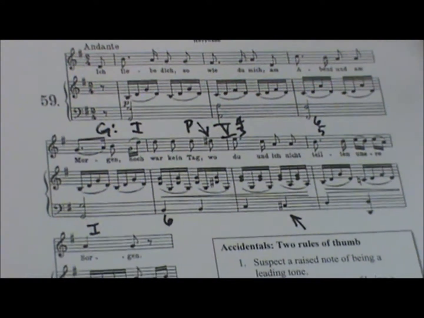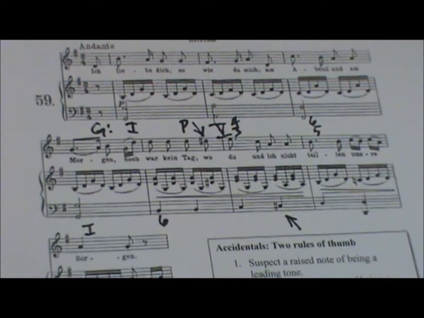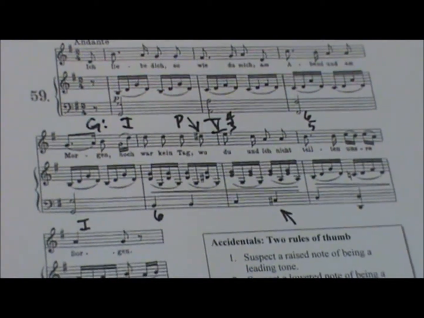I love you. Du und ich nicht teilten unsere Sorgen.